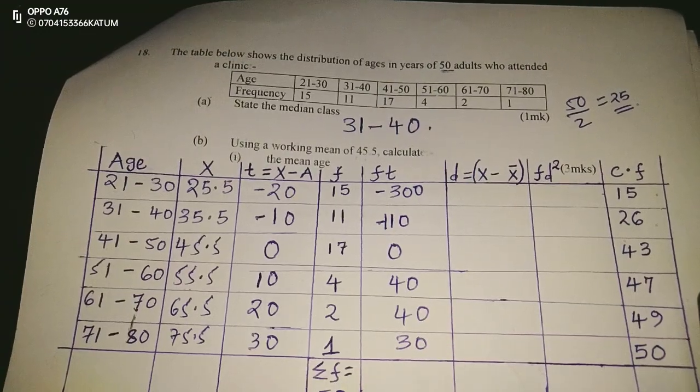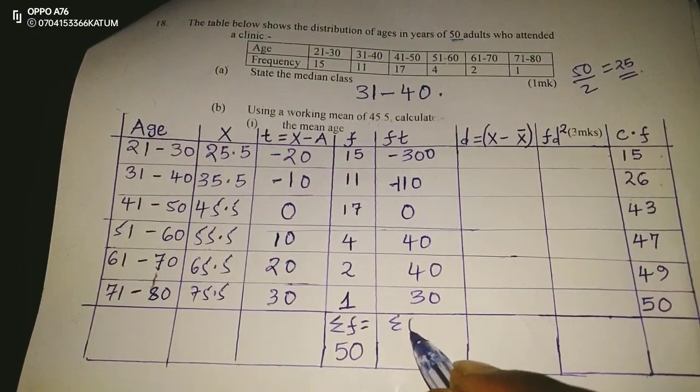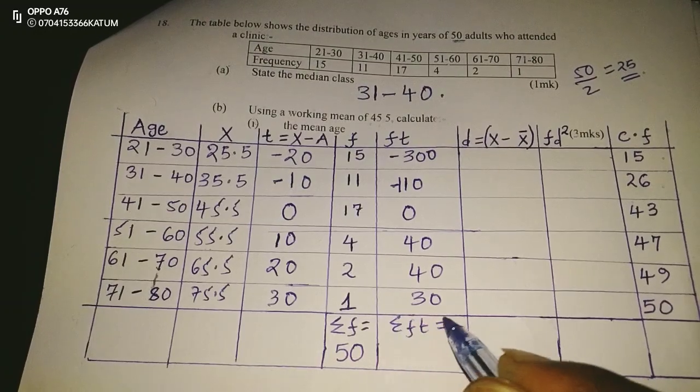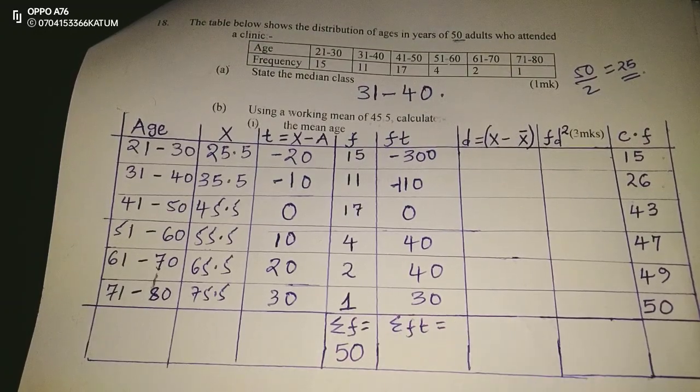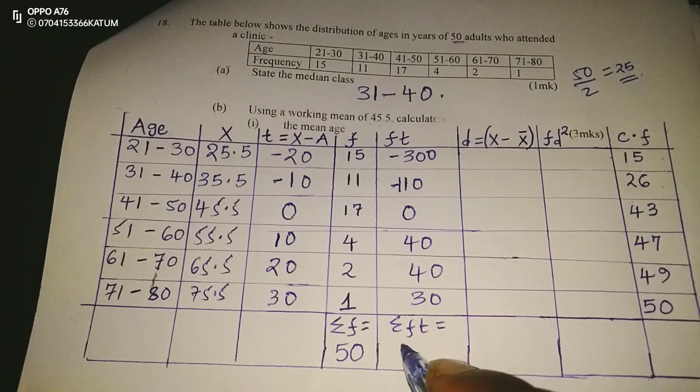Then now we should get the summation of FT. This is going to give us negative 300 plus negative 110 plus 0 plus 40 plus 40 once again plus 30. This is going to give us negative 300.